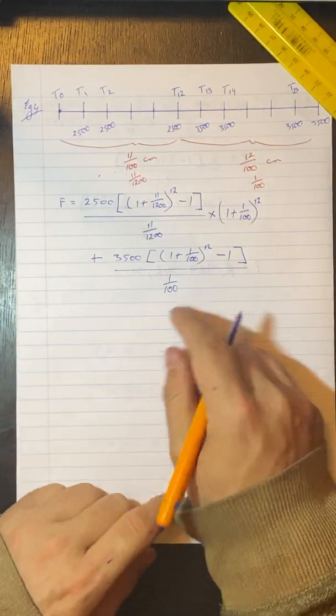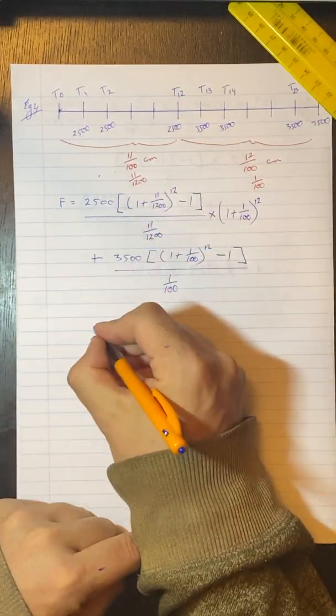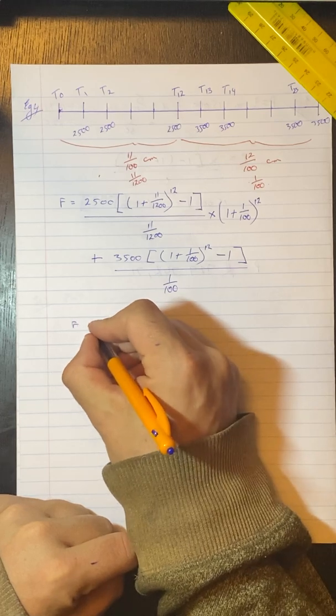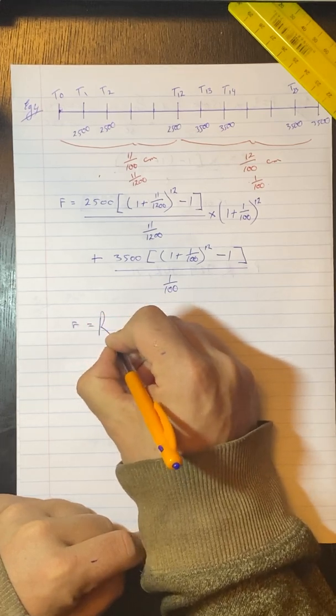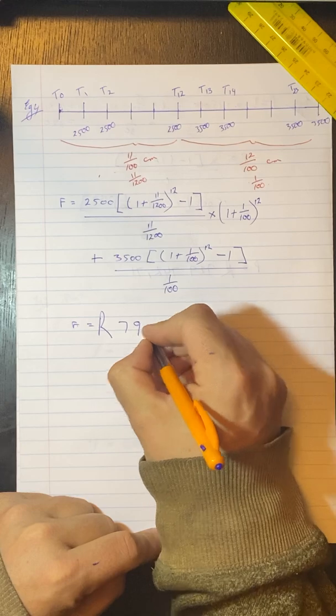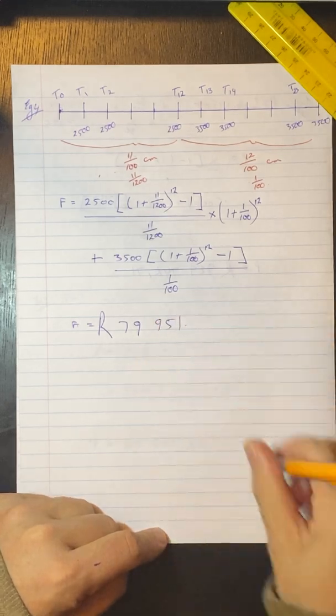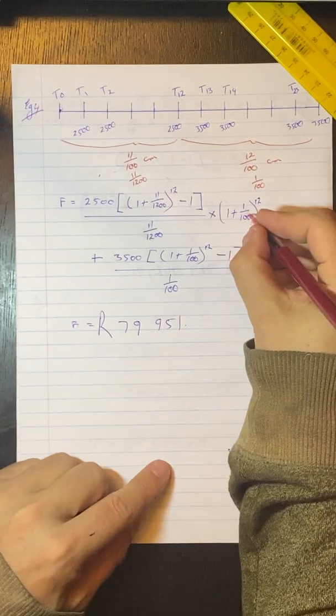Okay. Punch this onto the calculator and you get a future value of 79,951 Rand.